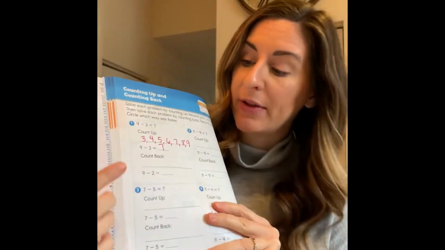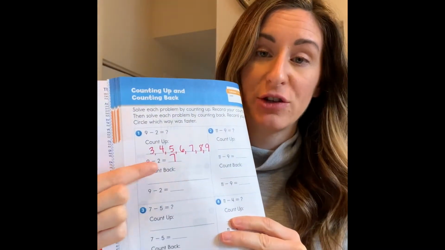Now it says we should try to solve it by counting back. So if I'm going to count back, I need to start at the bigger number and count back however much the smaller number is. So that means I'm going to start at 9. I'm going to count back 2 because it's telling us that our numbers are 9 and 2. So if I start at 9 and I count back 2, I would say 8, 7.